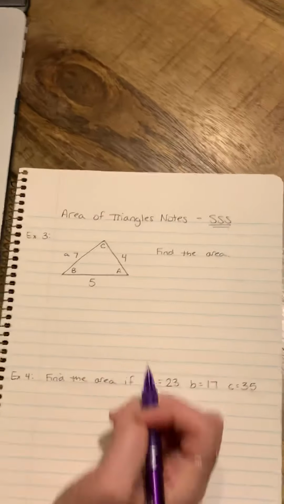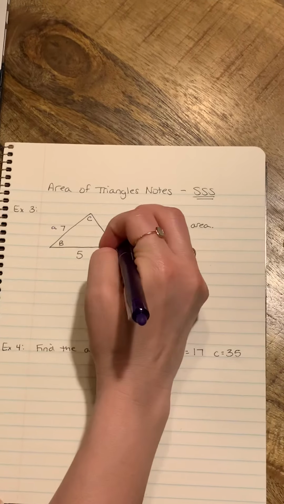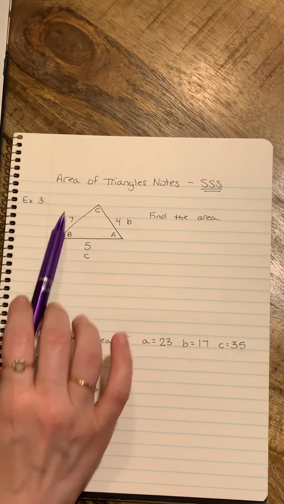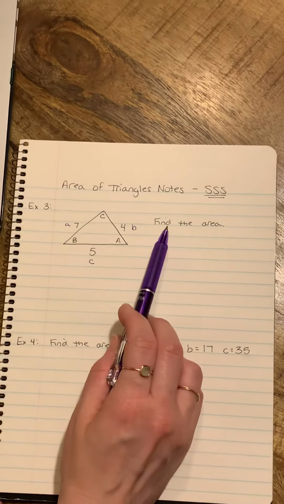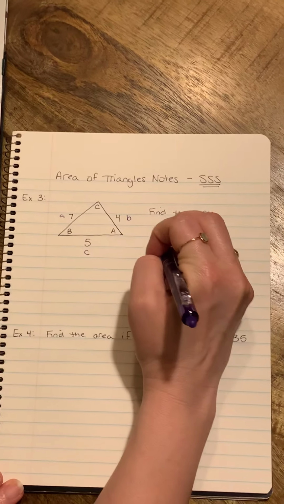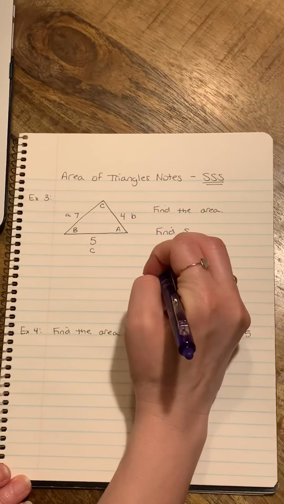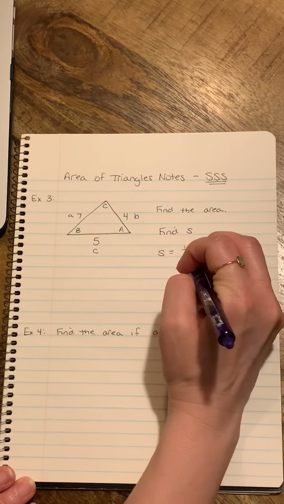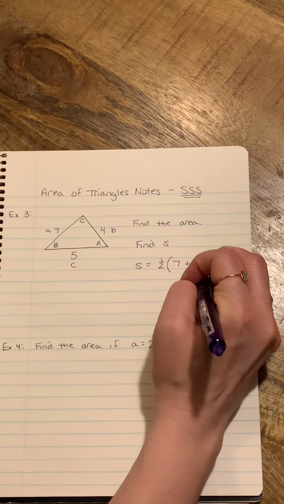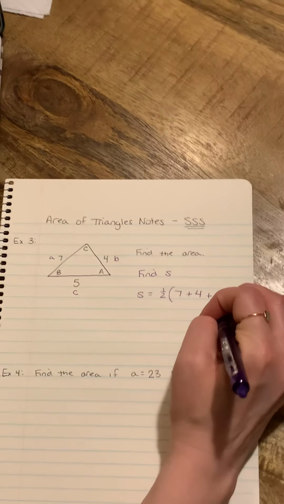So on our problem, A would be 7, B would be 4, C would be 5, and really it doesn't matter, you could switch those around and still get the same area answer. So we're gonna first start by finding S. So you're gonna do S equals 1/2, parentheses, A plus B plus C.